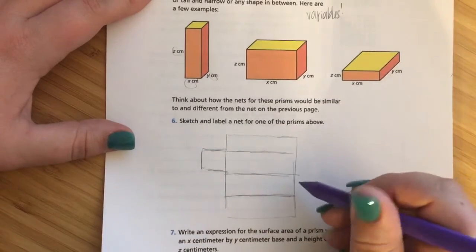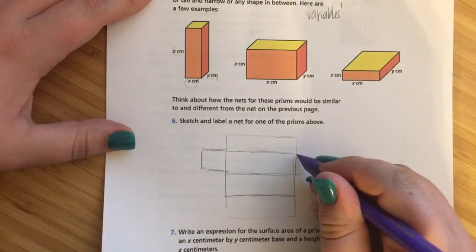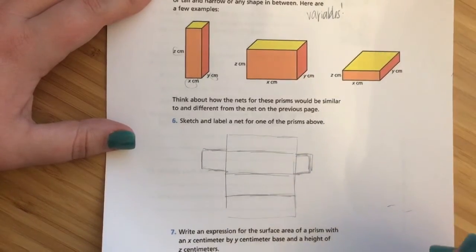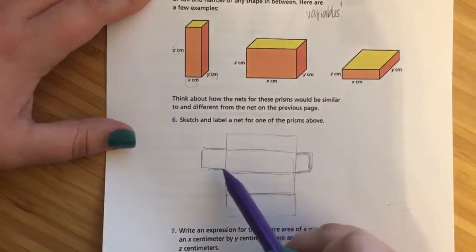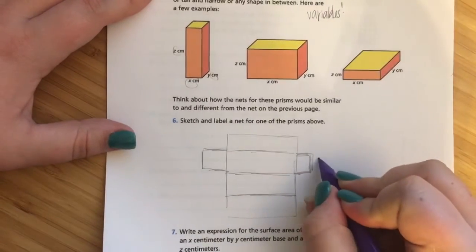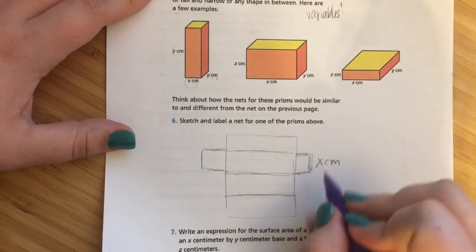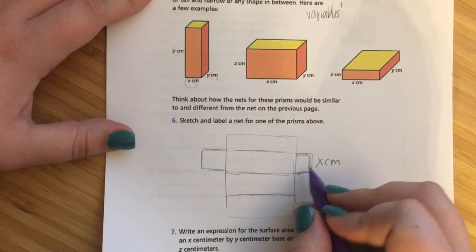I draw my faces on there, and I don't put them both on one side. That would not make a net. Remember, a net has 6 sides. Specific to this one, 6 sides, and they kind of close. I always think like wrapping a gift. So I label these X, Y, and Z, knowing that I'm going to have to write an expression.